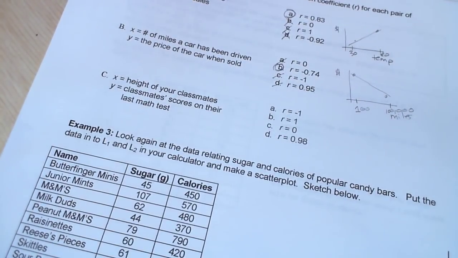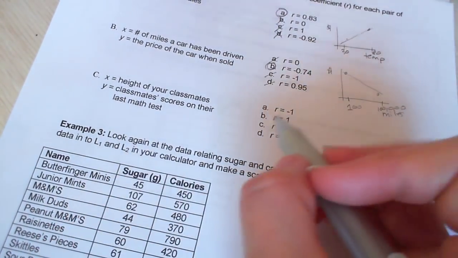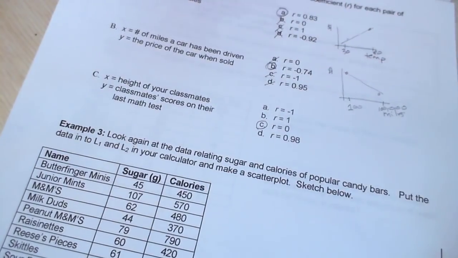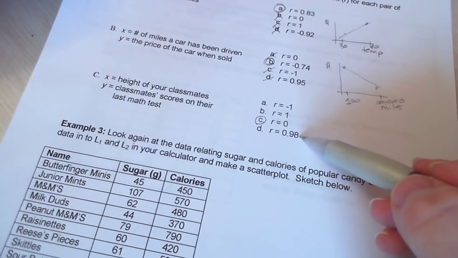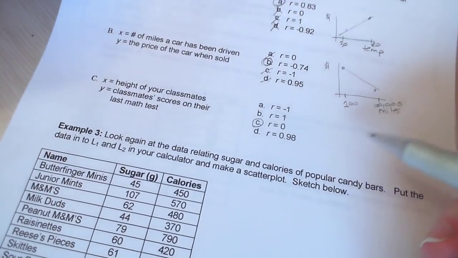Height of your classmates and classmates' score on their last math test. I can tell you there is no correlation here, so this would be an r equals 0. Definitely not any of these choices because these are all very strong relationships.